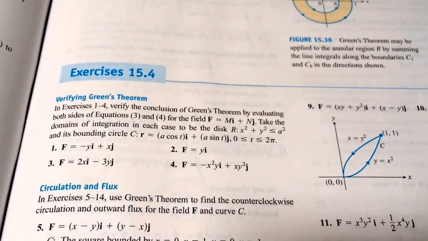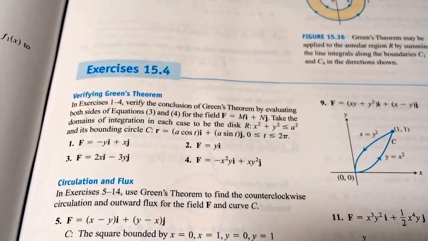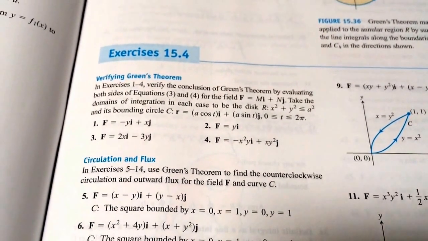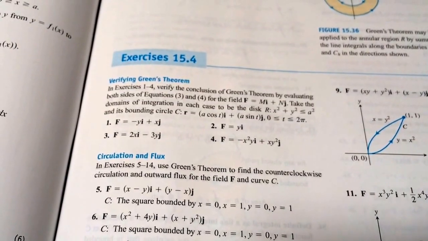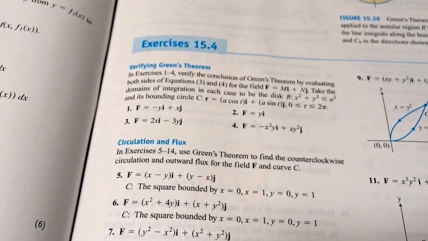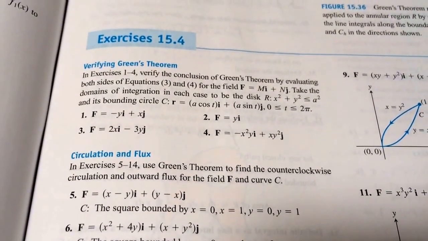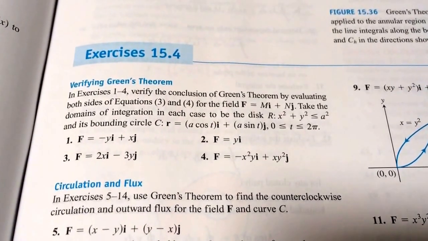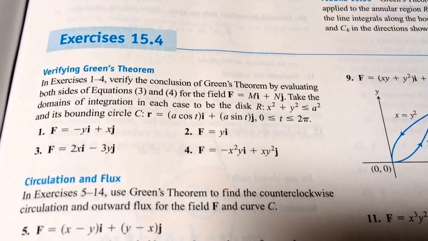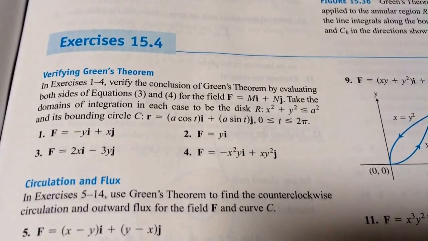So they're having you do it 2 different ways. One is the line integral and one is the Green's theorem form, so that you can appreciate Green's theorem and kind of how much work and effort and trouble and whatnot that it saves you. So it says verify the conclusion of Green's theorem by evaluating both sides of equations 3 and 4.